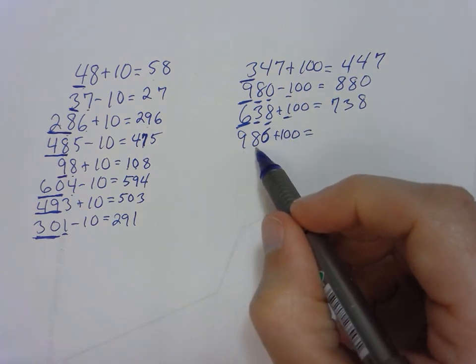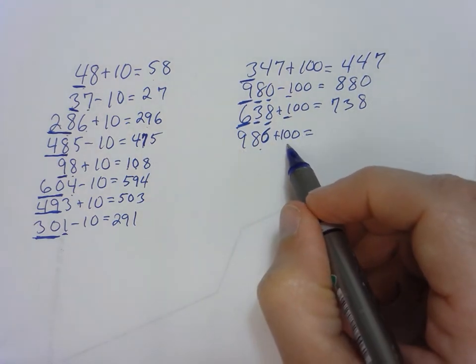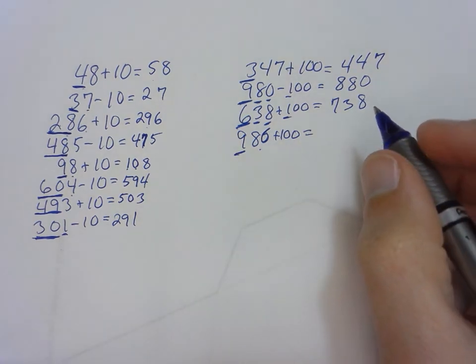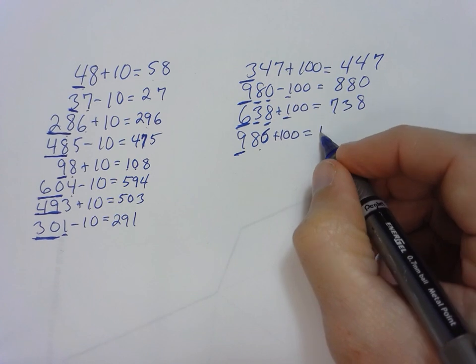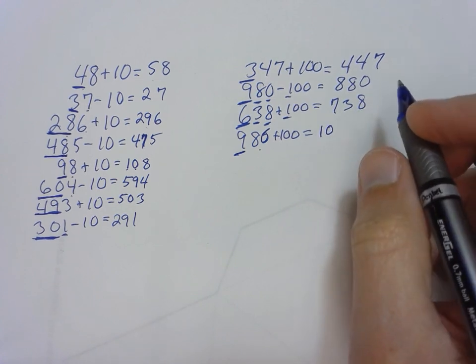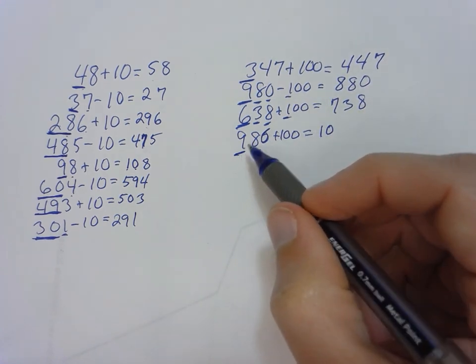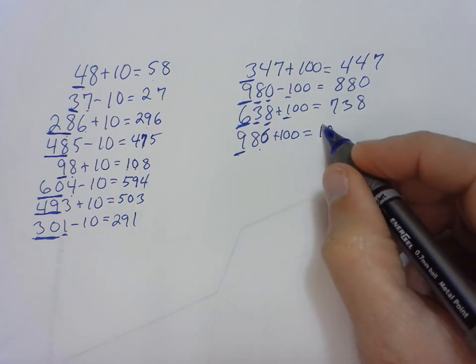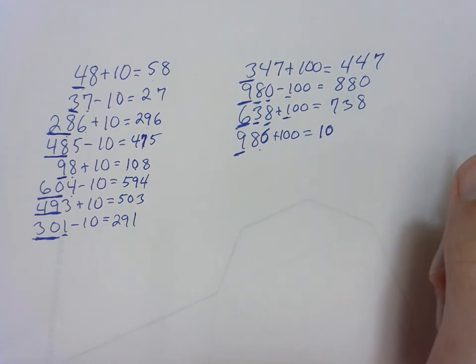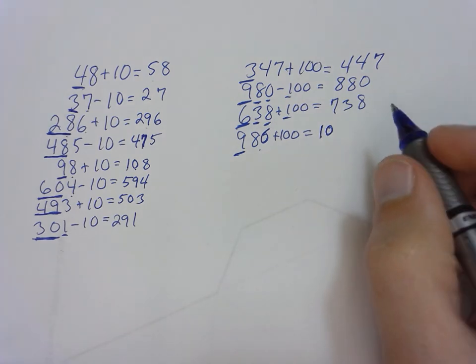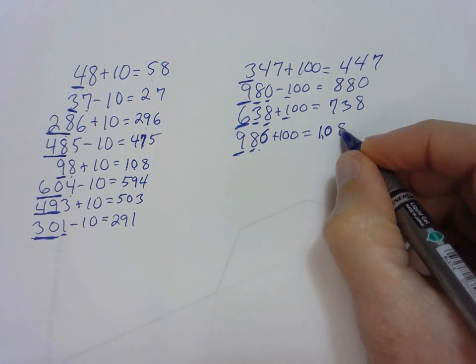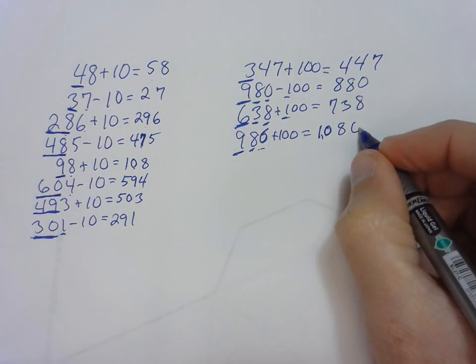So in 986, if I'm adding 100 onto that, I have 9 hundreds, and if I add 100 onto that, I have 10 hundreds. And 10 hundreds is 1,000, so I need to make sure I put my comma in between there, keep my 8 10s and my 6 1s.